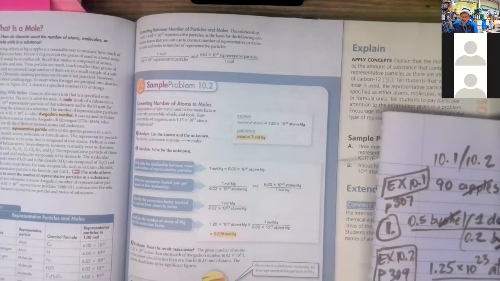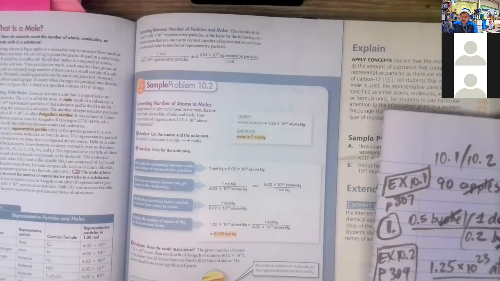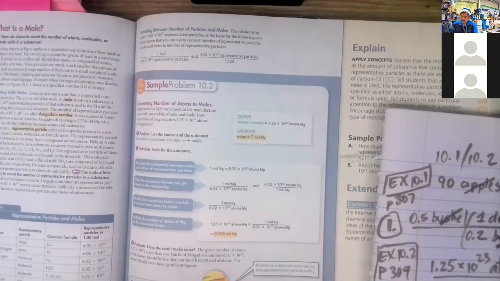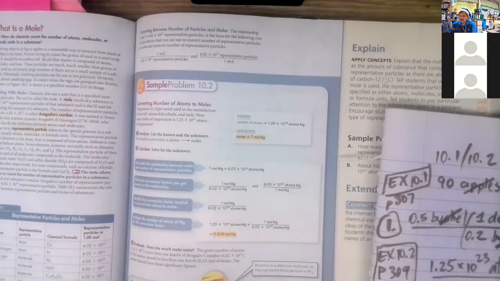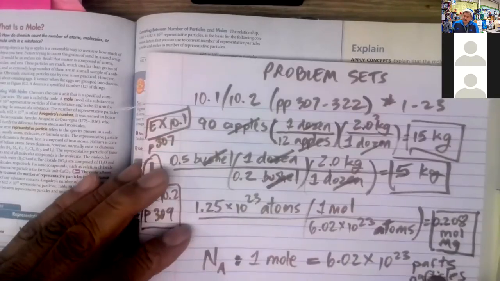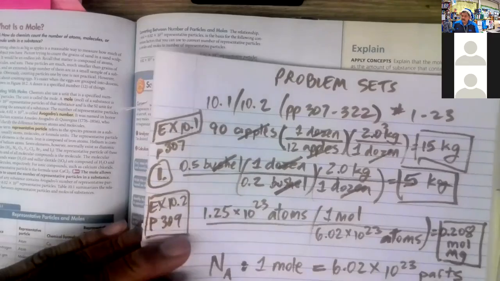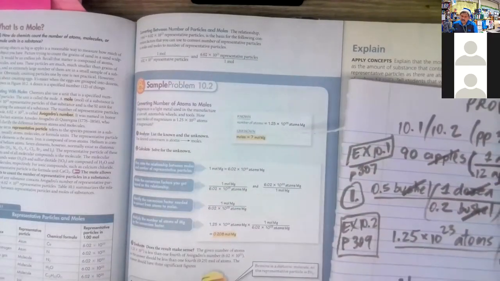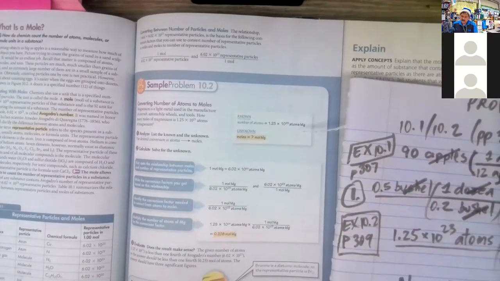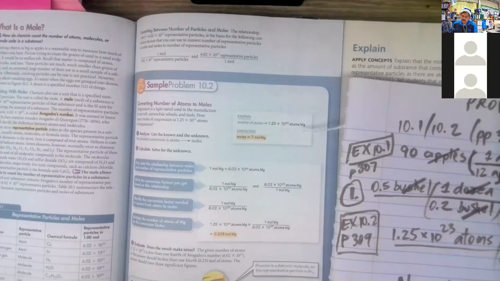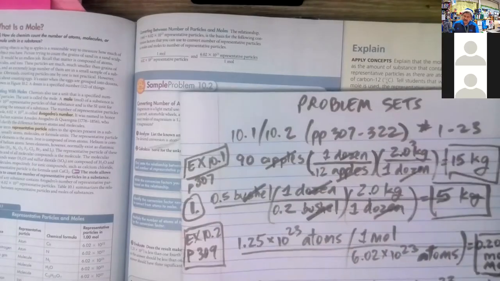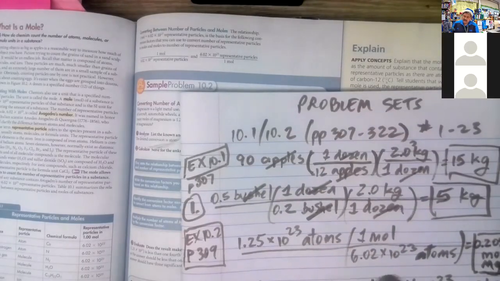This time it's how many moles is 2.17 times 10 to the 23rd representative particles of bromine? Well, it says particles, so remember parts, particles, atoms, whatever the unit is. We're going to take 2.17 times 10 to the 23rd and divide it by 6.02 times 10 to the 23rd, Avogadro's number, N sub A, right there.